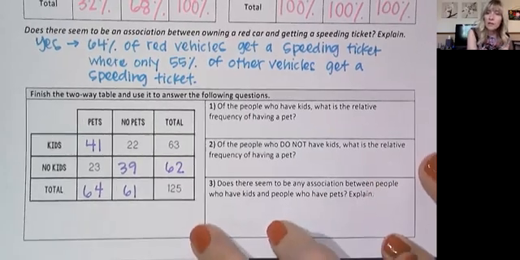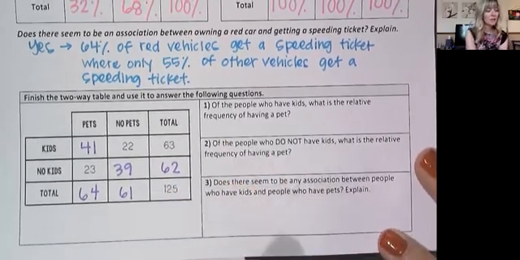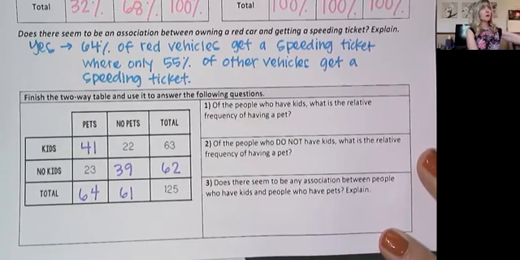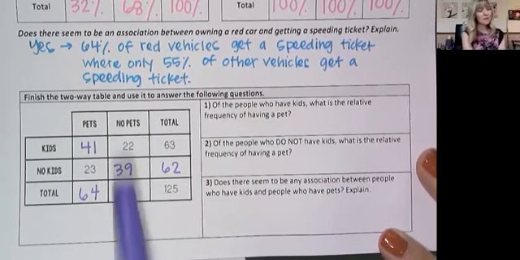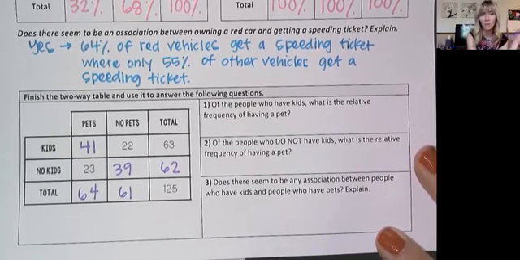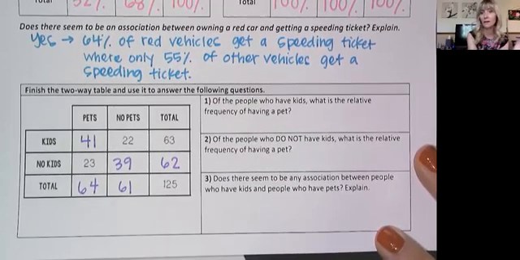Now, one of the tricky things when they ask you specifics, I actually think it's easier to figure out when you're just doing the whole table, because you decide I'm doing this row and I'm doing this column. Sometimes when they ask you specific questions, that's where it becomes tricky. Like, what is my total out of? What total are we talking about here?